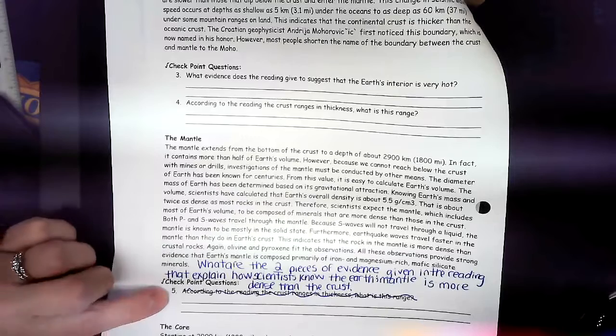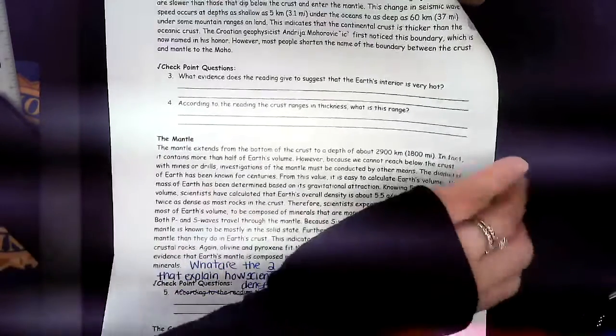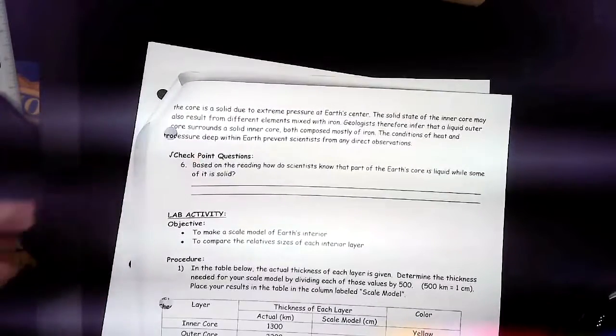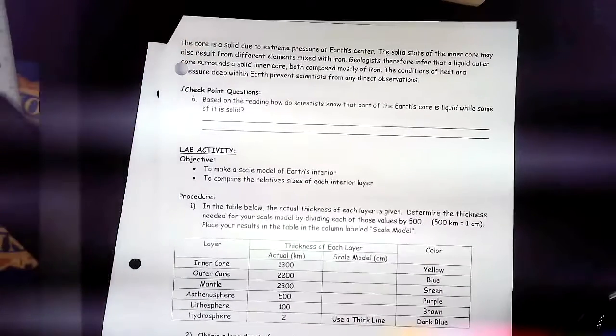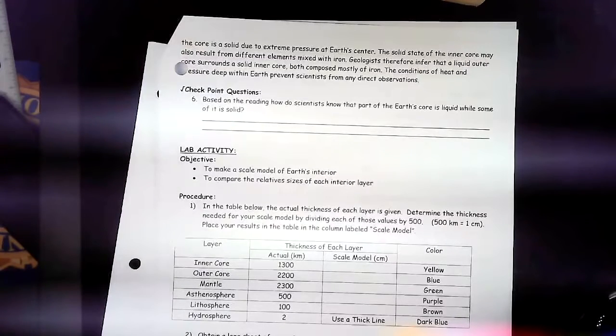So you're crossing off number 5, and that's the real question number 5. So I'll put that back up in a little bit. So that's that. Again, still more reading and one last checkpoint question. Then the actual lab. What we're going to be doing is making a model of the Earth's interior, so you can see exactly how thick and how thin the different layers are compared to each other.